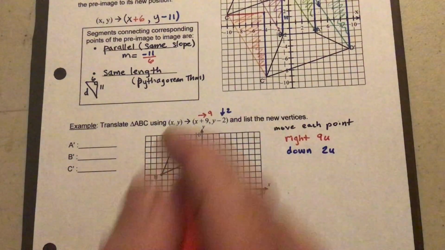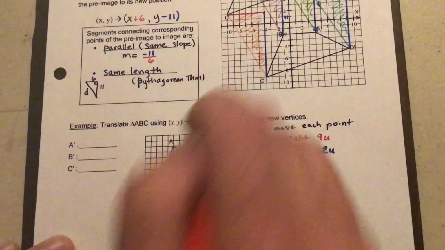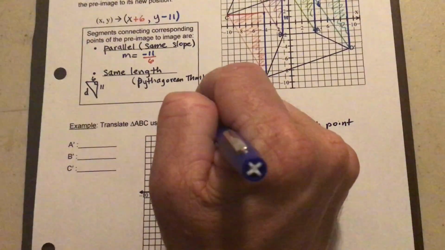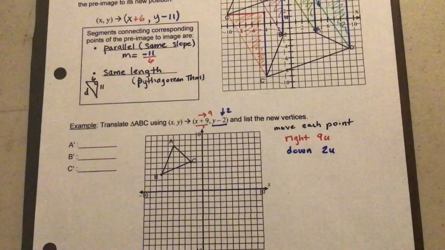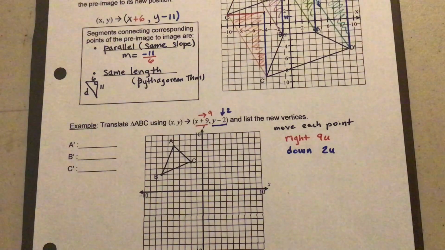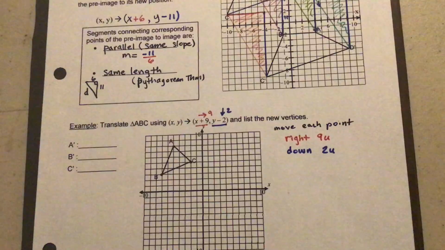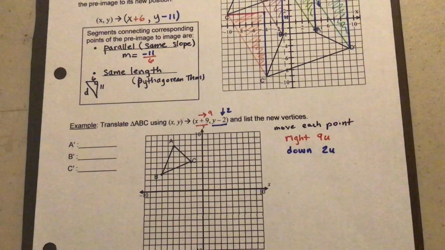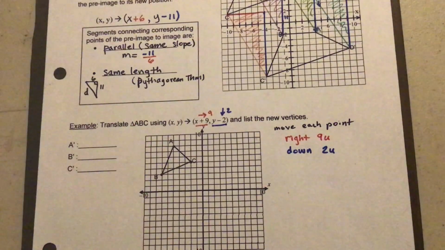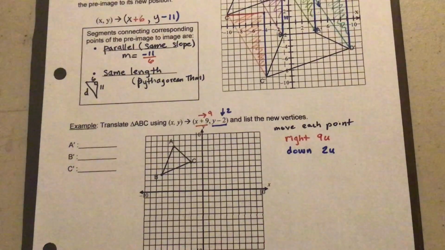So again, this first element is telling us our horizontal move, and the second piece tells us what the vertical translation will be. In this case, right 9, down 2 units. So that's what we're going to do now. We're going to take our coordinates and apply this translation to all 3 vertices. So let's start with A.